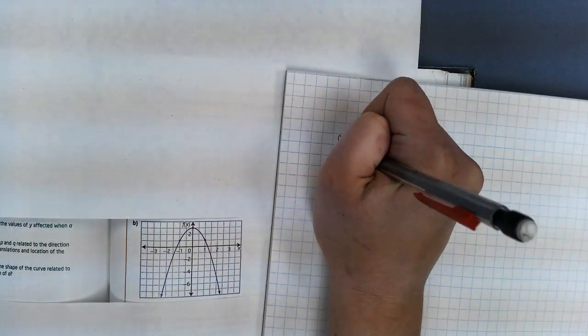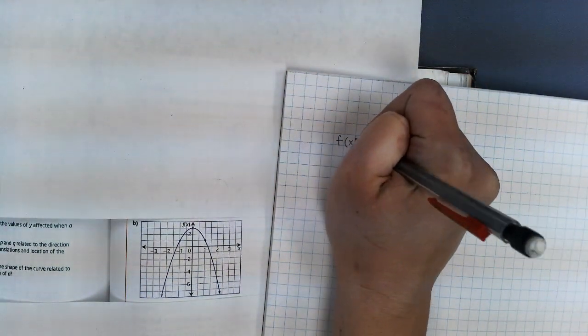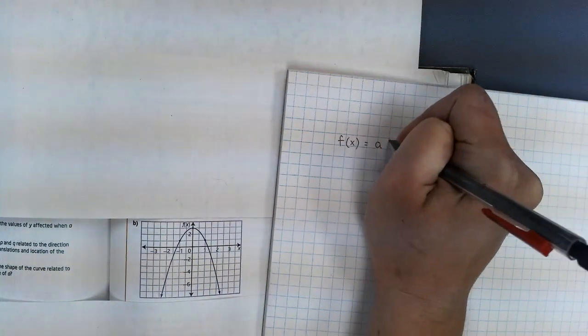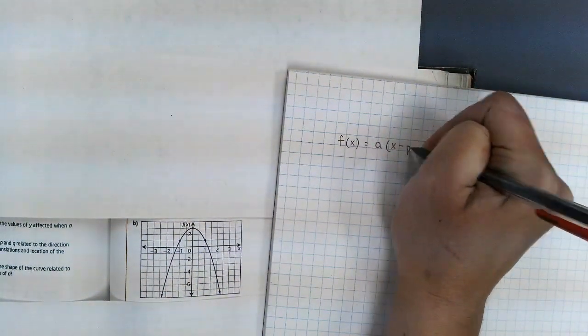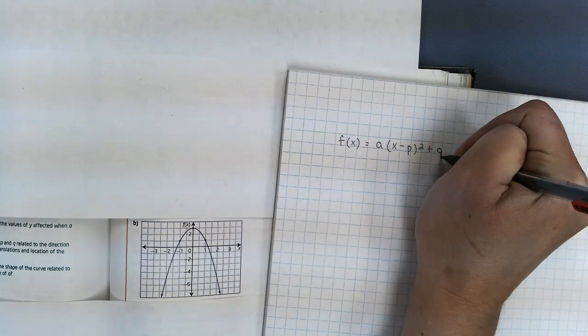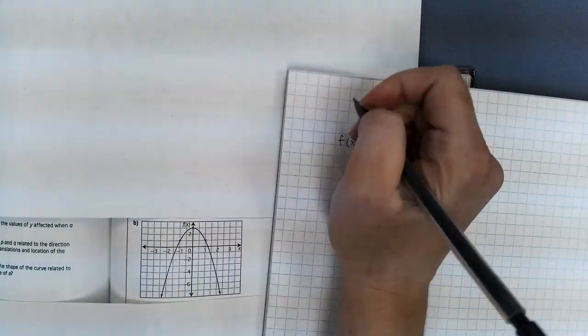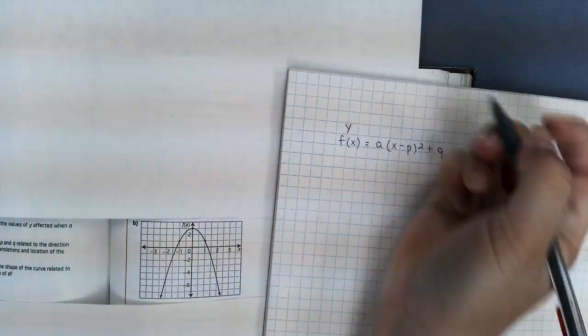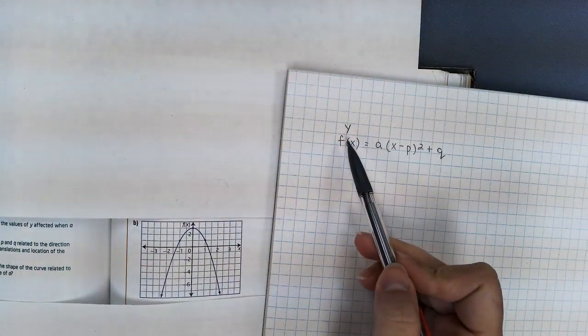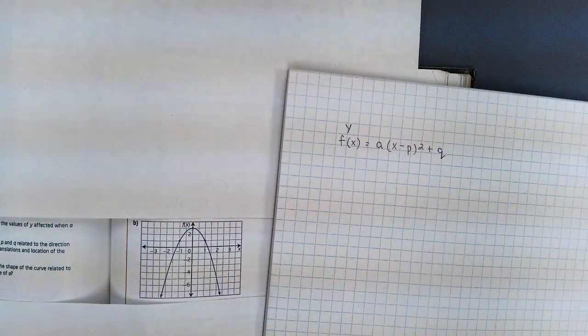All right, this tutorial video is to help you to write the quadratic equation for a graph in vertex form. So we're going to start off by writing the vertex form of the graph, which is f of x is equal to a multiplied by x minus p squared plus q. And remember, f of x is the same as y, and that's going to be a really helpful note for when we solve for a in this problem.